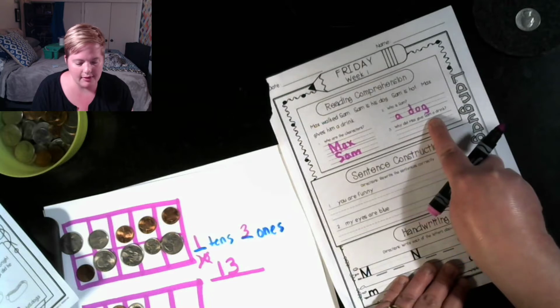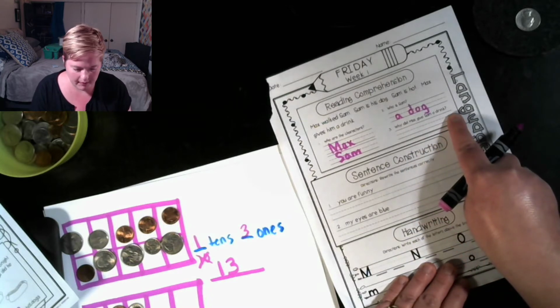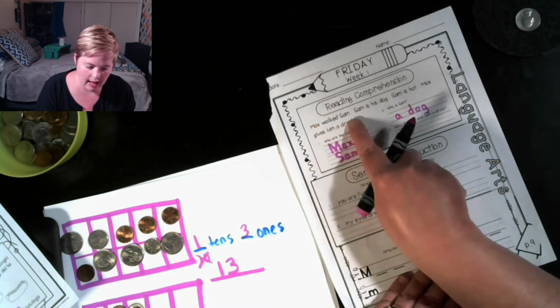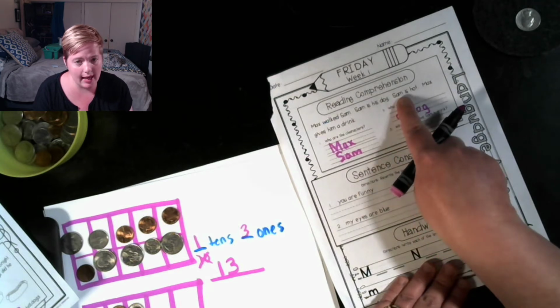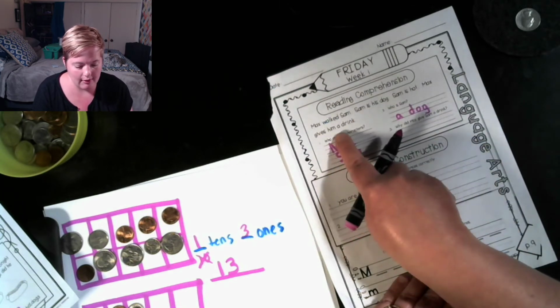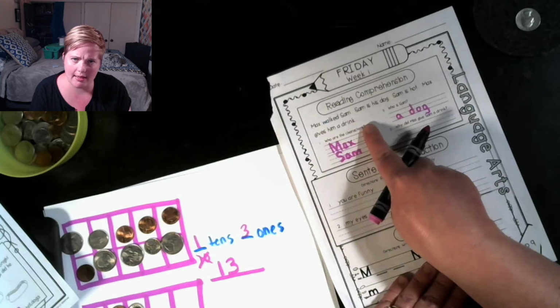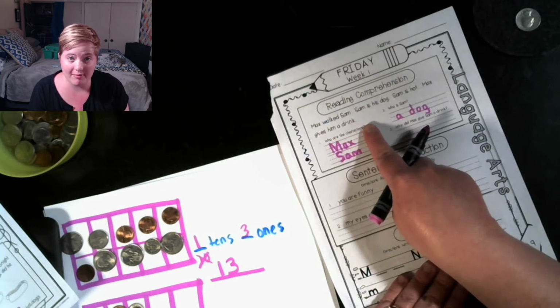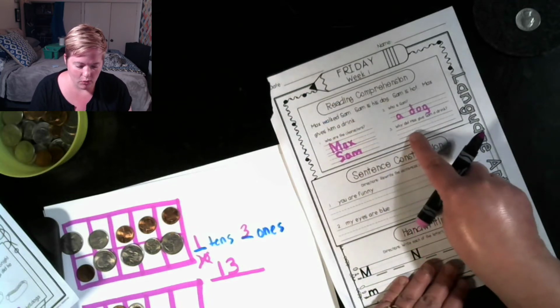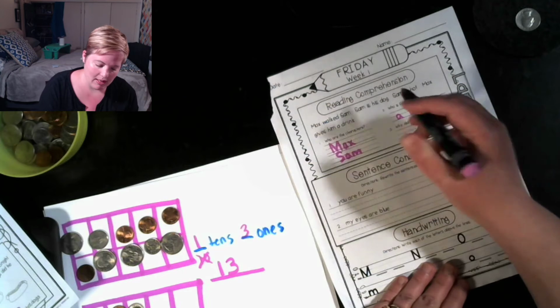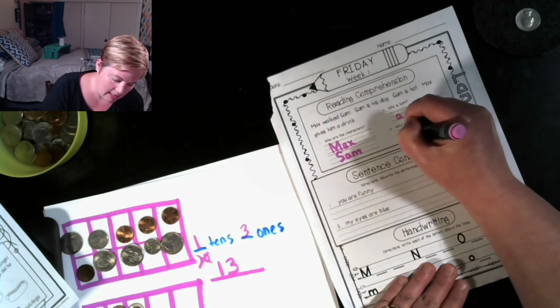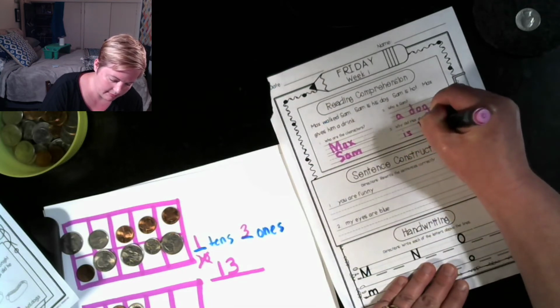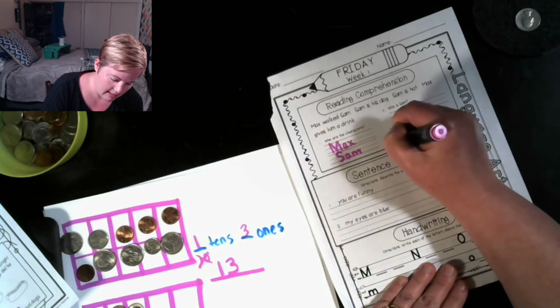Why did Max give Sam a drink? Let's read it again. Max walks Sam. Sam is his dog. Sam is hot. Max gives him a drink. Why do you think Max gave him a drink? Could it be because he's hot and that would cool him off? I think so. So why did Max give Sam a drink? Because Sam is hot. I forgot to write Sam.